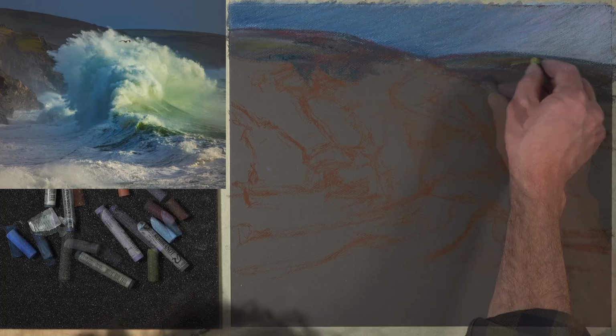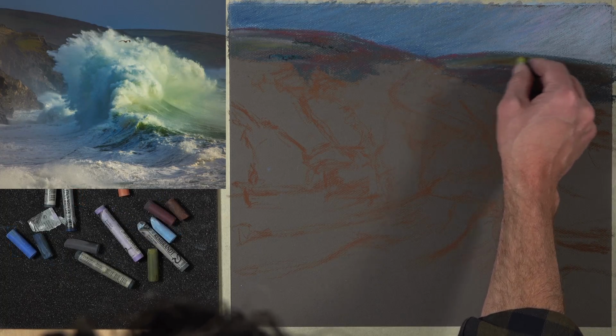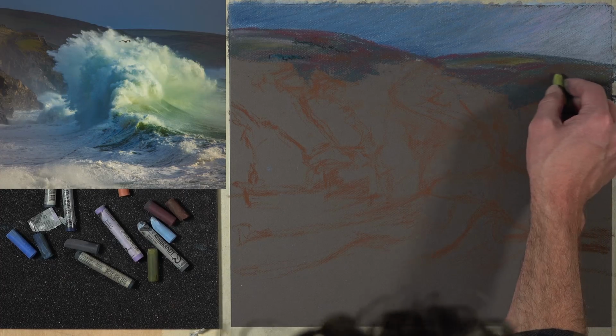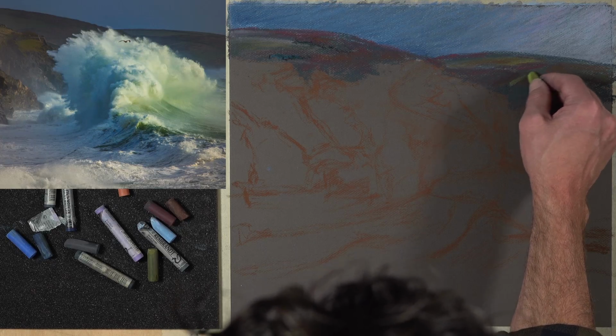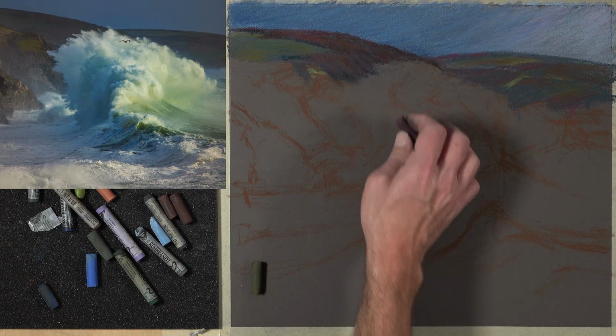So you can see I've overlapped the horizon line with additional pastel applications, and that will make the connection between the horizon line and the background sky a little bit more seamless, instead of working on the foreground or the middle ground first and then trying to fill in the sky later in the process. This is why, of course, again, that we're working from the background to the foreground.